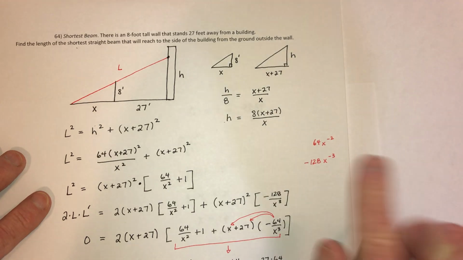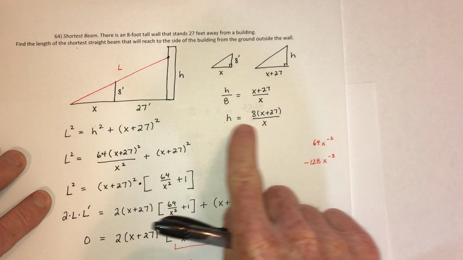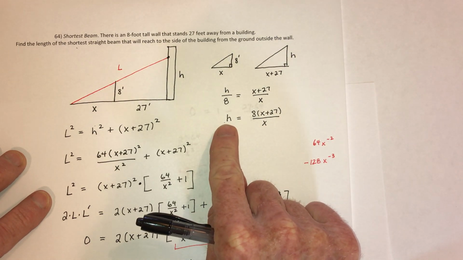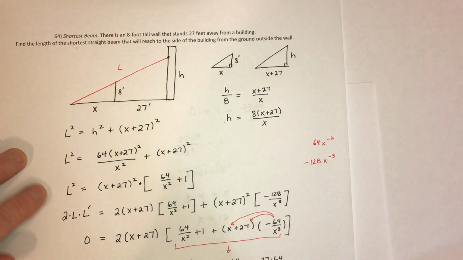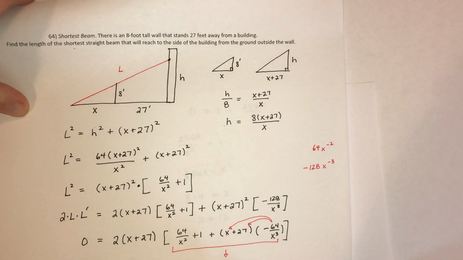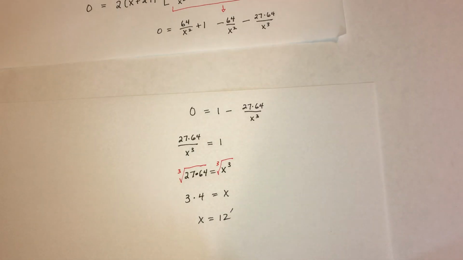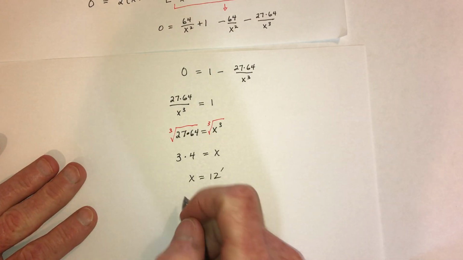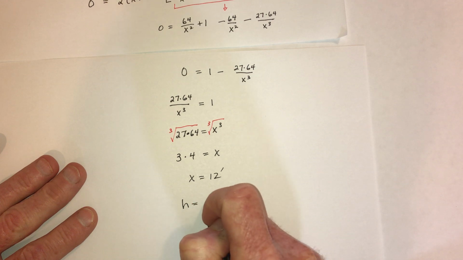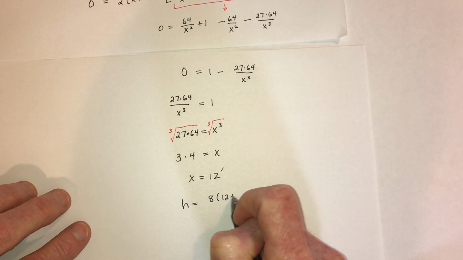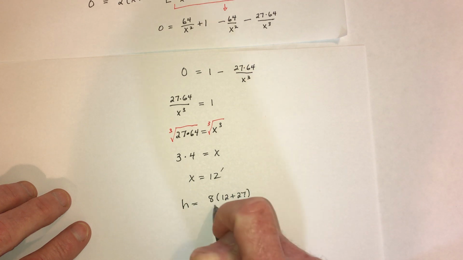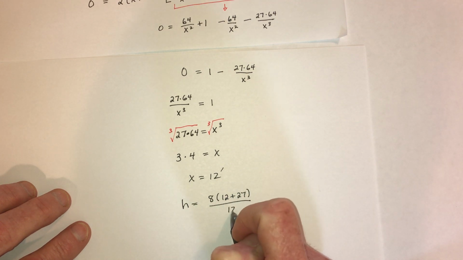Now we can take that number, plug it in here, and find out what h equals. And then we could take those two numbers, plug it in over here, and finally find out how long is the beam or the ladder. So next, h is equal to 8 times x plus 27, so that's 12 plus 27, and then divided by x.